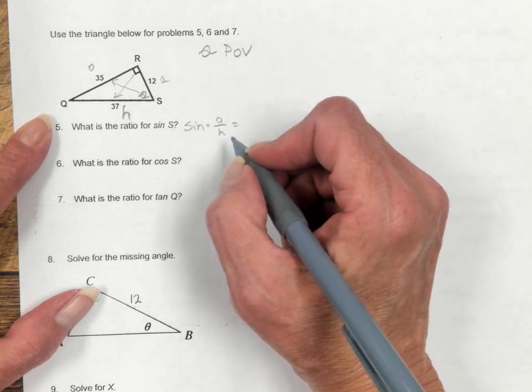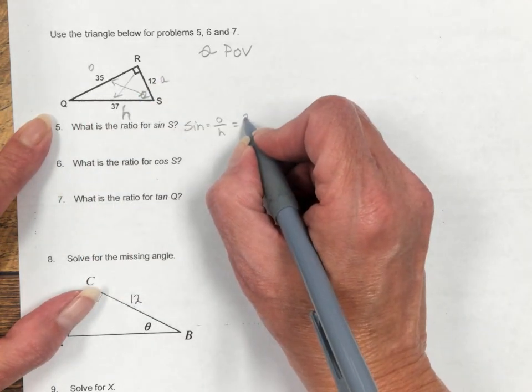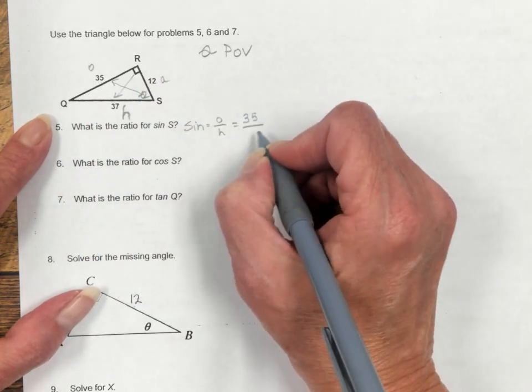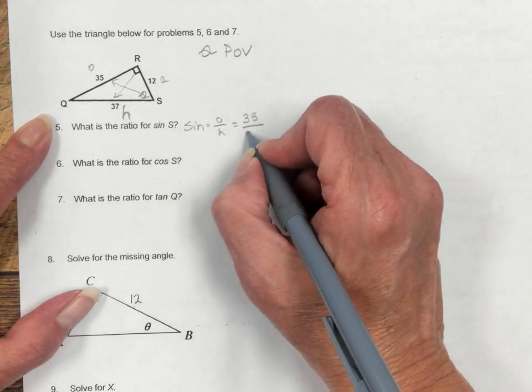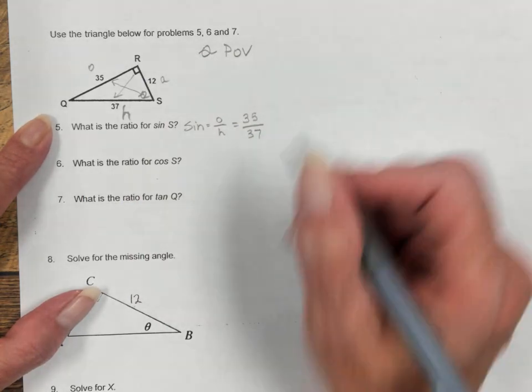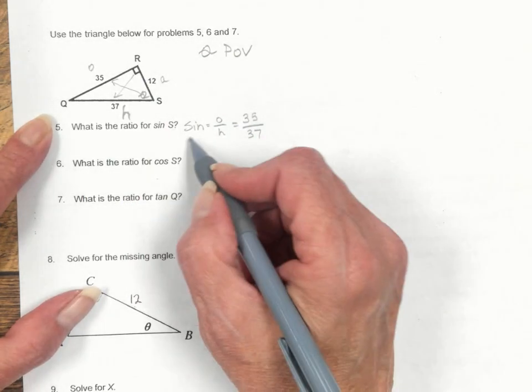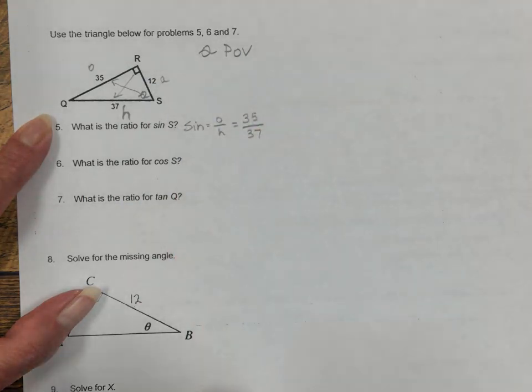Go ahead and just fill it in here. My opposite is 35. My hypotenuse is 37. That is the ratio or the sine of S.